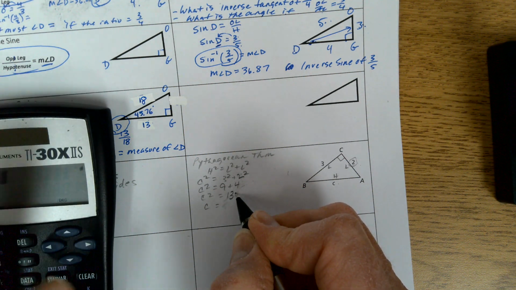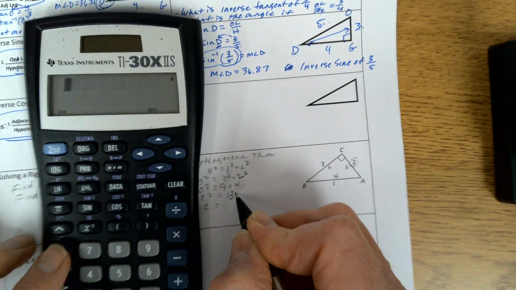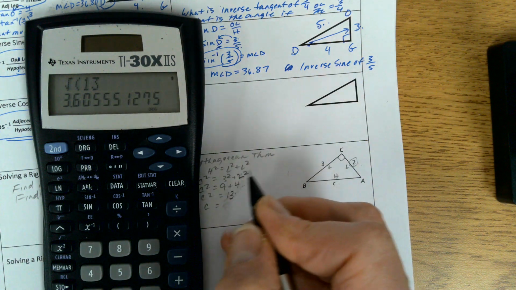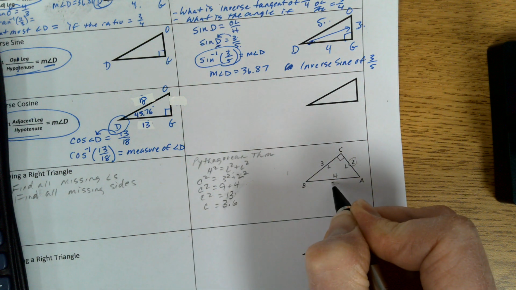Okay? So we'll clear this out. I'm going to go second, x squared button, write it down here, and I'm hitting 13 equals, so this side is 3.6 long. So C is equal to 3.6.